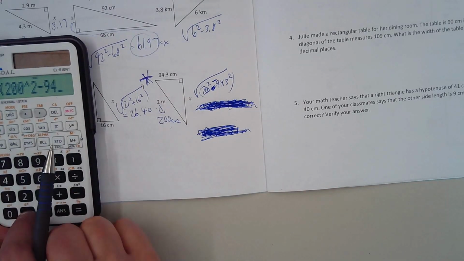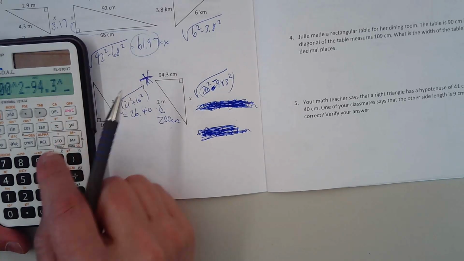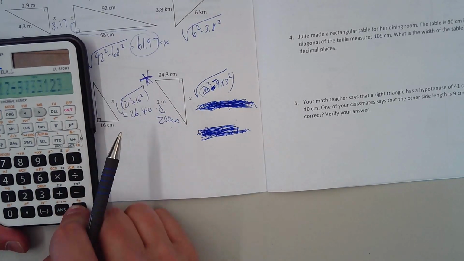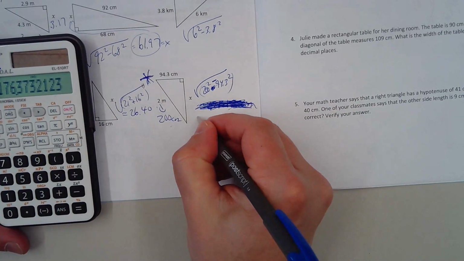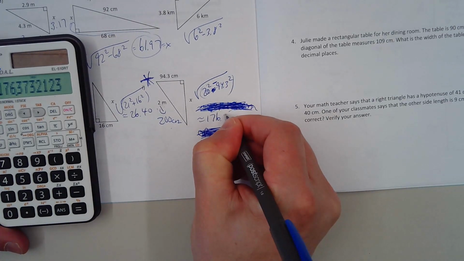Okay, so 200 squared minus 94.3 squared equals, did you get 176.37?